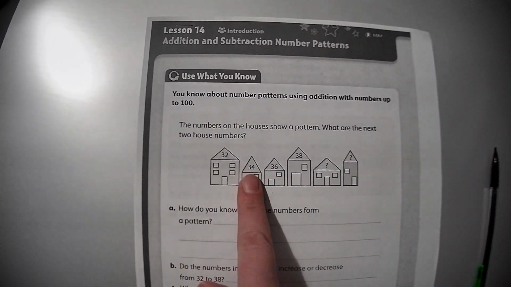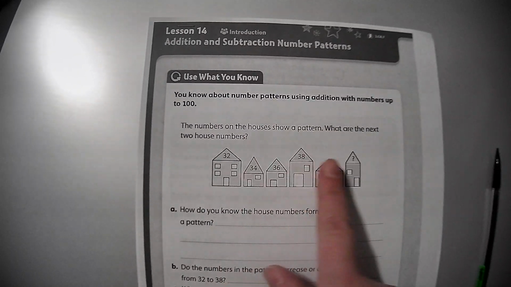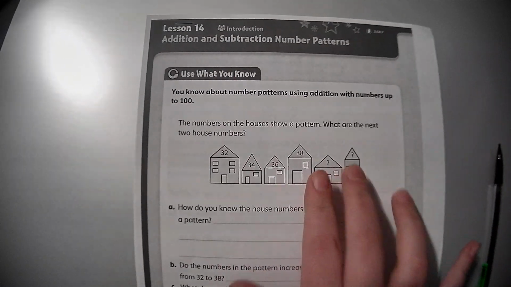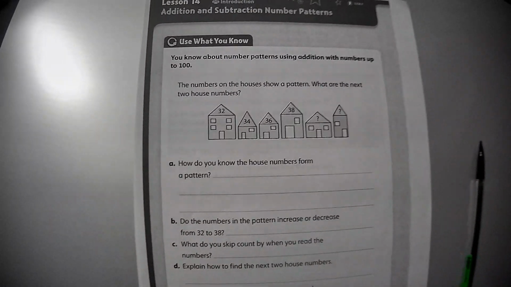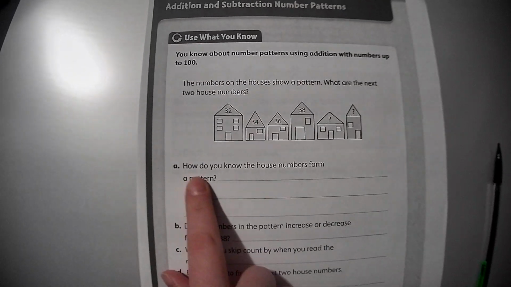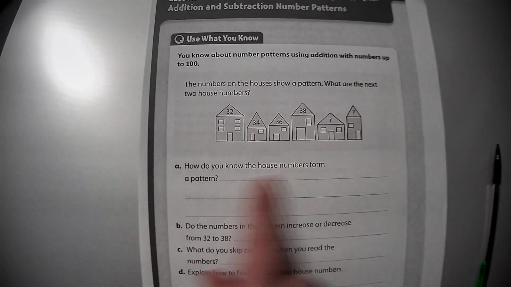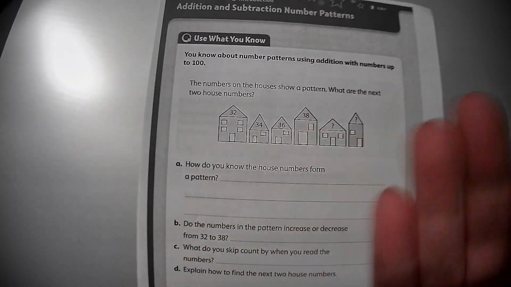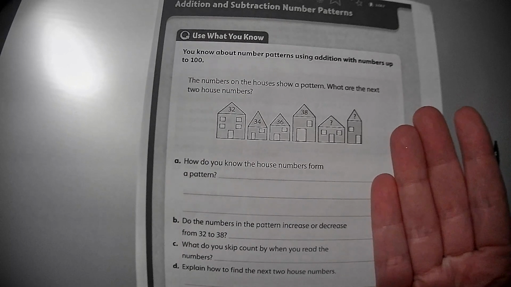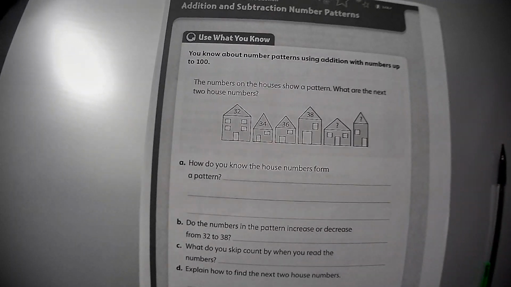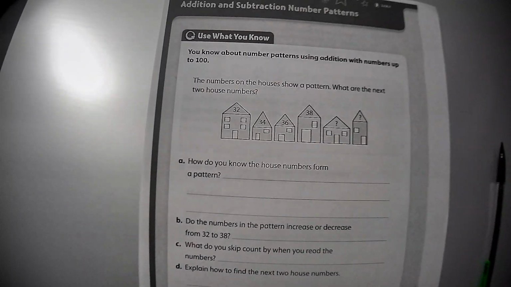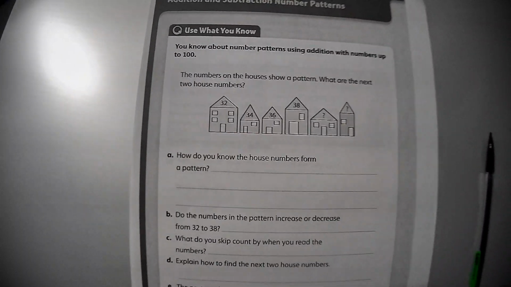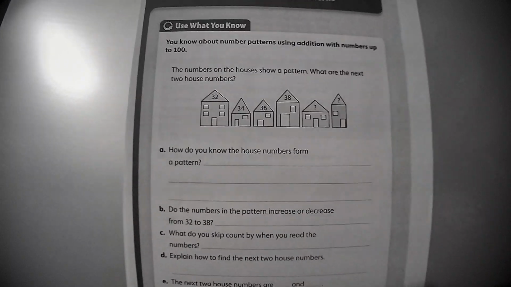32, 34, 36, 38, something and something. We need to figure out what the two somethings are. So A wants to know, how do you know the house numbers form a pattern? So how do you know that 32, 34, 36, and 38 are some kind of pattern? Well, you have to count to figure it out. So you're going to have to count by what? The same numbers.